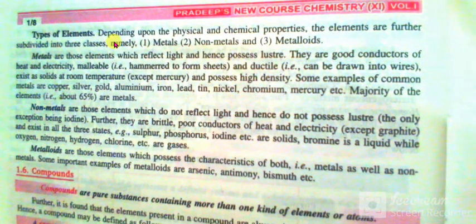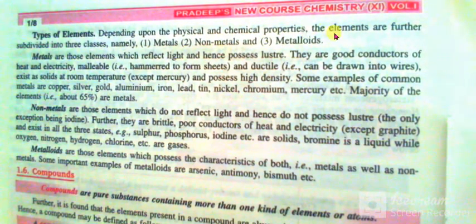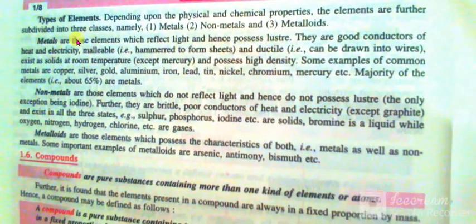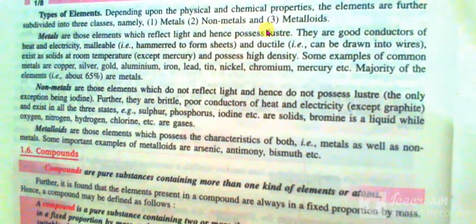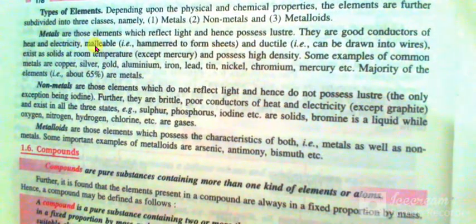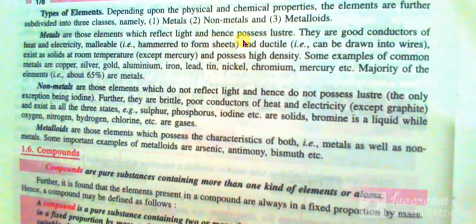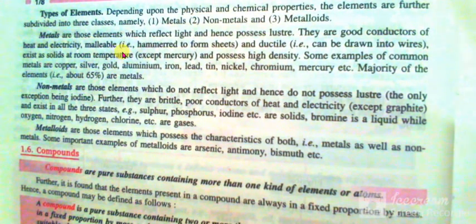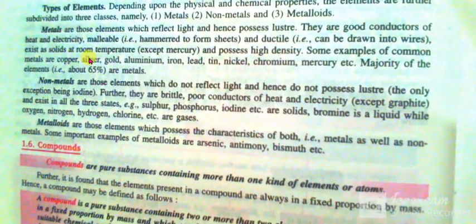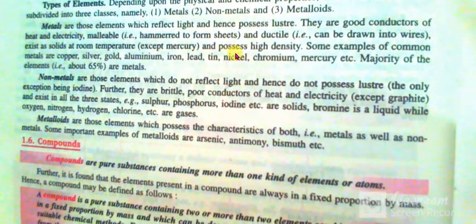Types of elements. Depending upon the physical and chemical properties, the elements are further subdivided into three classes, namely metals, nonmetals and metalloids. Metals are those elements which reflect light and hence possess luster. They are good conductors of heat and electricity, malleable, that is, can be hammered to form sheets, and ductile, that is, can be drawn into wires, exist as solids at room temperature, except mercury, and possess high density.